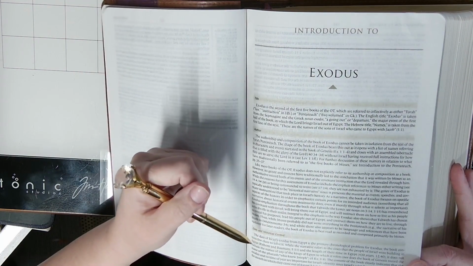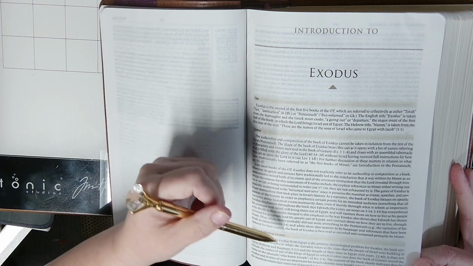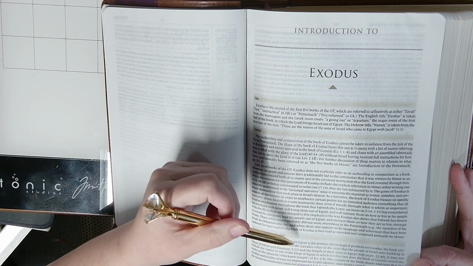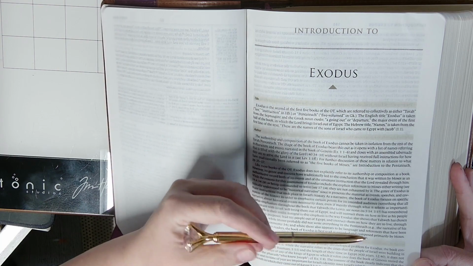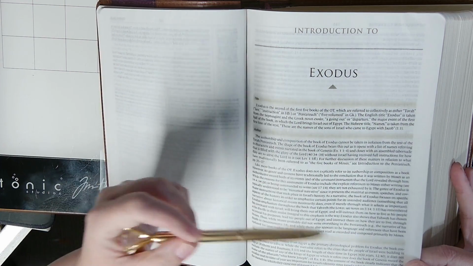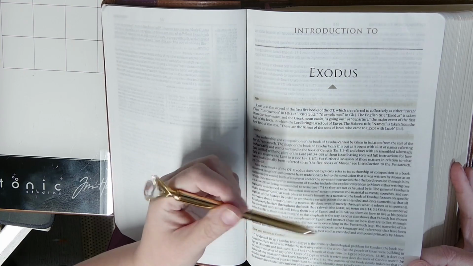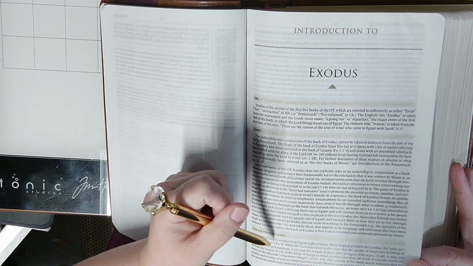The date and historical context. The date of Israel's exodus from Egypt is the primary chronological problem for Exodus. The book contains few clues to solve it.